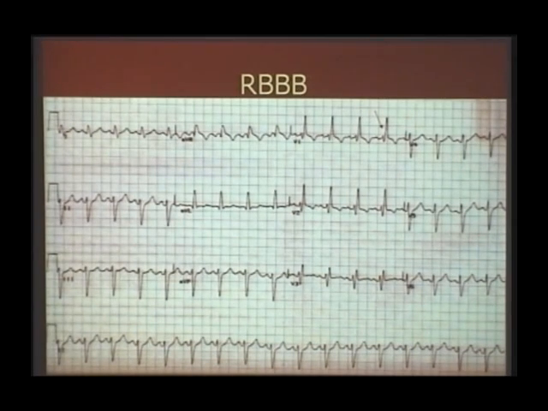Then we must see where the terminal vector is coming. If the terminal vector is coming towards the right side, it is a right bundle branch block. You see it here in V1: the terminal vector is delayed, slurred and positive. Whenever the QRS is widened and there is a terminal delayed slurred positivity in V1, it is right bundle branch block. Terminal delayed slurred negativity in V5, V6 is also right bundle branch block.